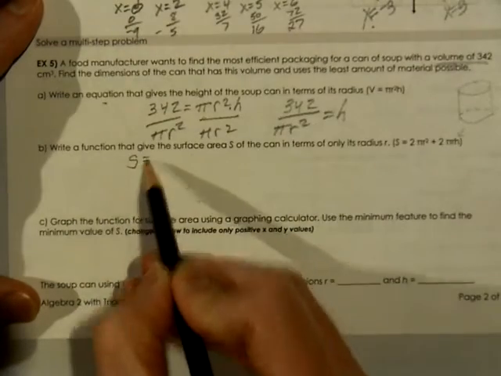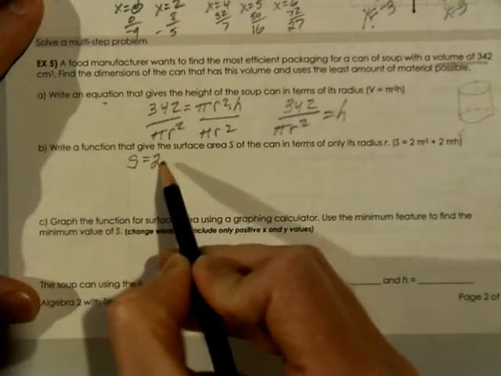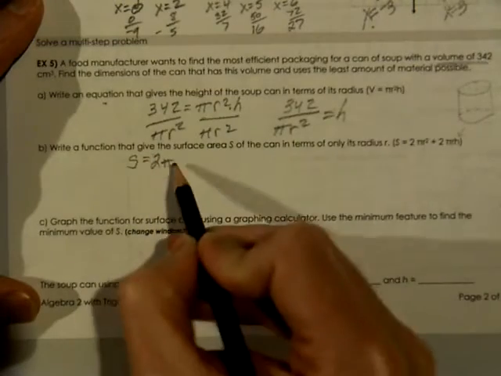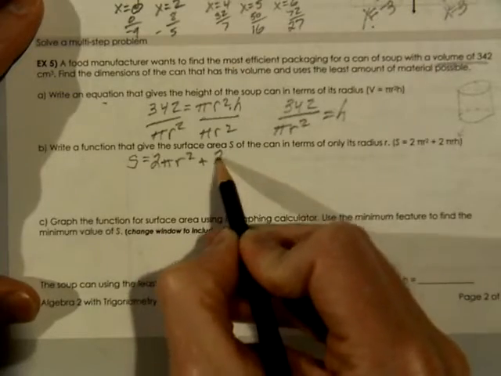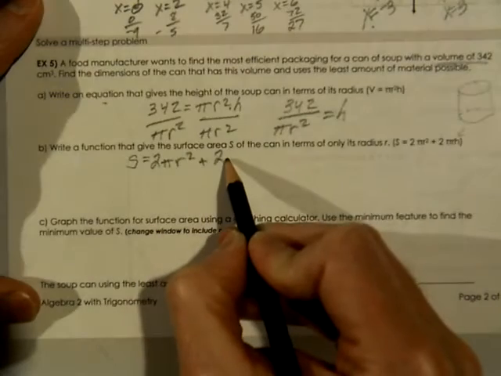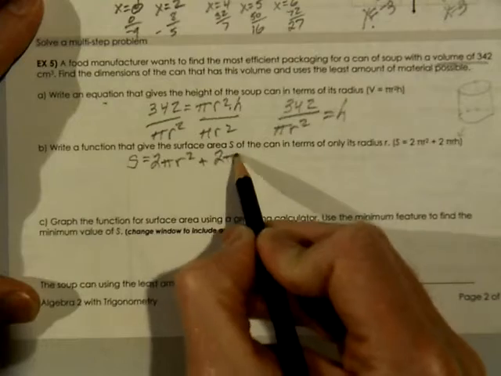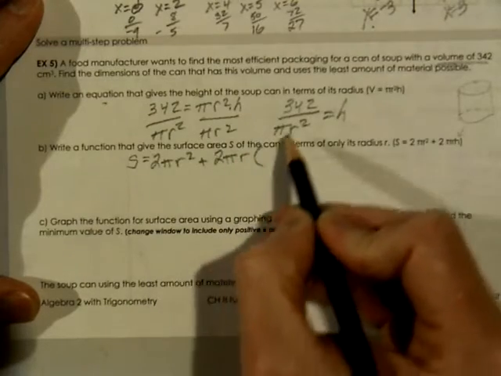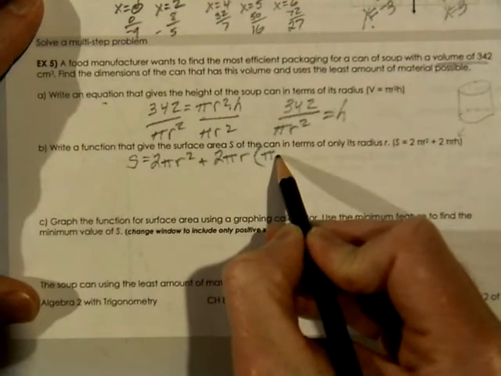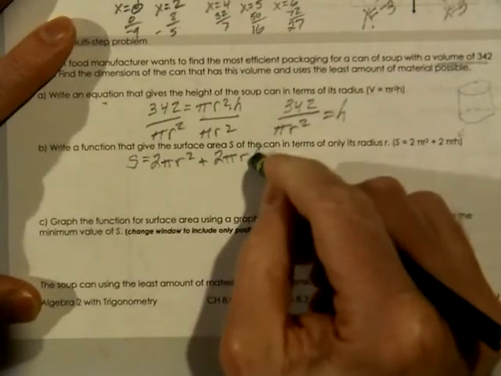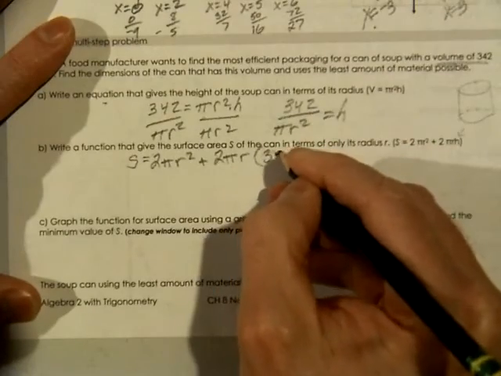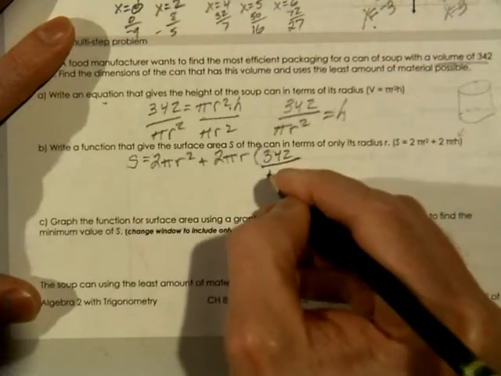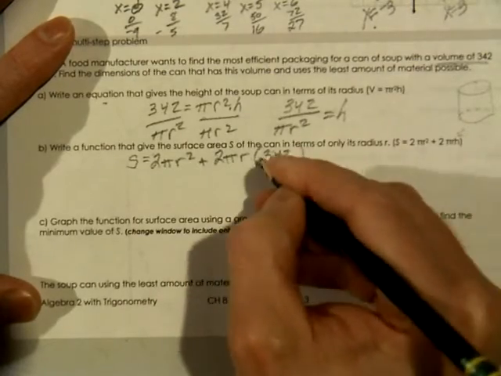So the surface area is 2 pi r squared plus 2 pi r h. And that's going to be 342 over pi r squared.